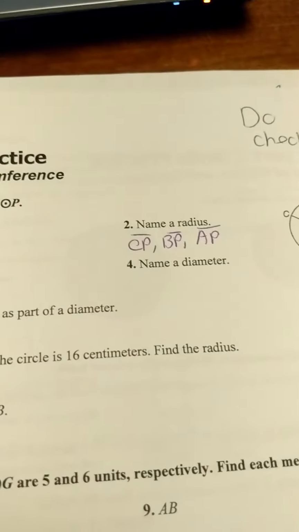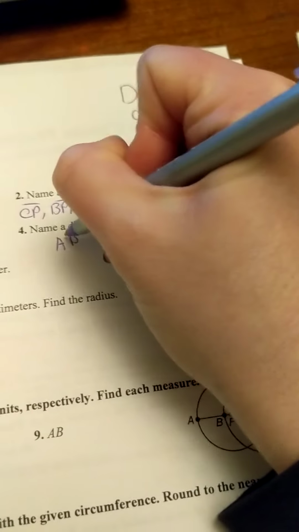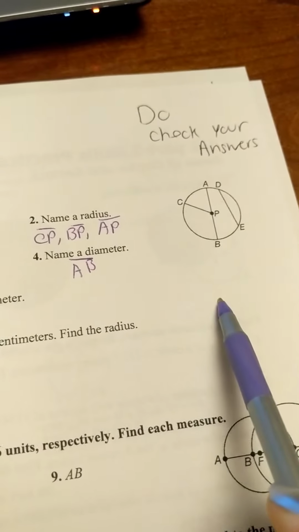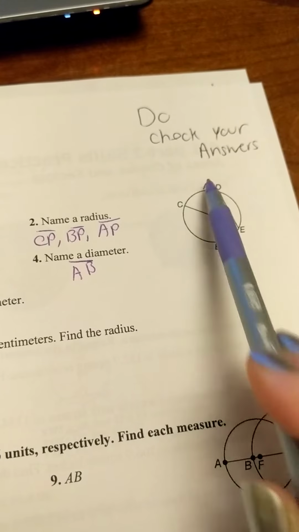Number 3 says to name a chord. So remember that the chord meant the endpoints were on the outside of the circle. So looking at our picture, we can identify that DE is a chord, or we can actually name AB as a chord also. So we'll have DE or AB. More specifically, we know that AB is also called a diameter. Important to note here that every single diameter is in fact a chord because it has endpoints on either side of the circle.